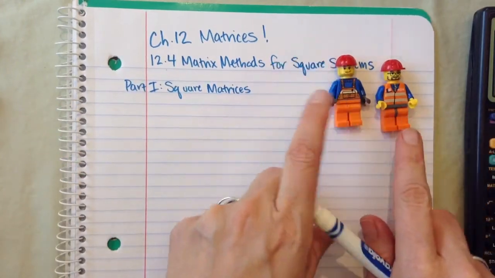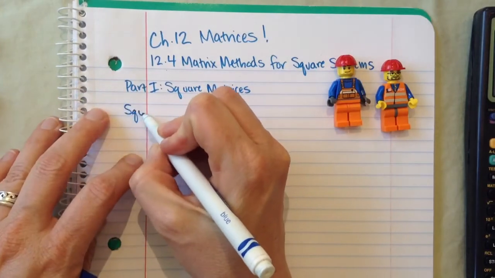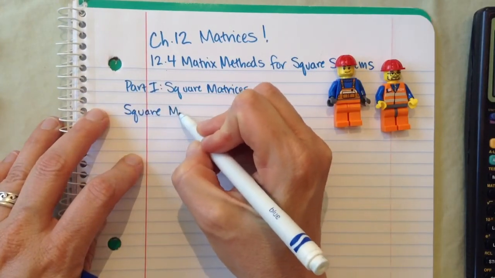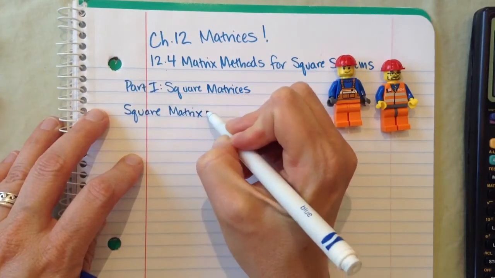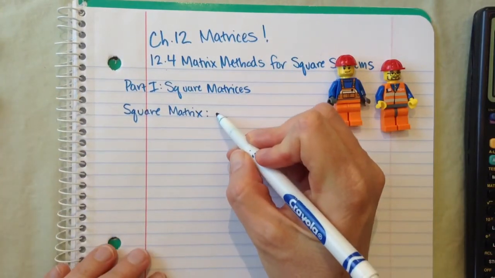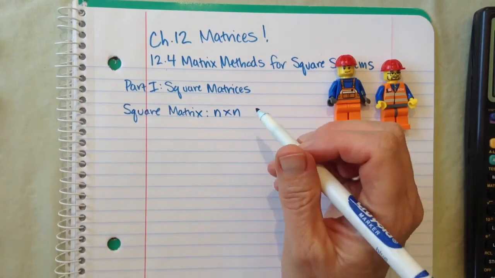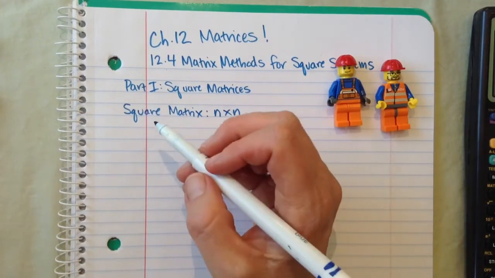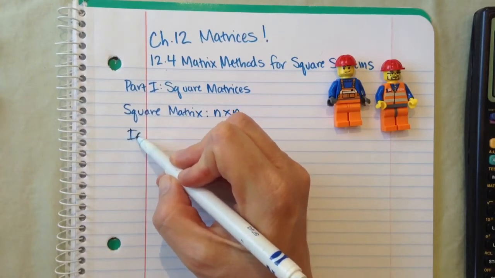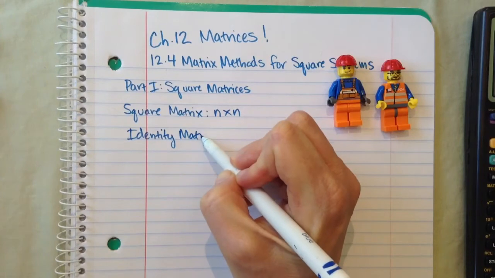All right, so let's talk about square matrices. First of all, what is a square matrix? Well, it's probably something you could figure out on your own. It's a matrix that's square, so that means the number of rows has to equal the number of columns. So it is an n by n matrix. There's a special matrix called the identity matrix, which has to be a square matrix.